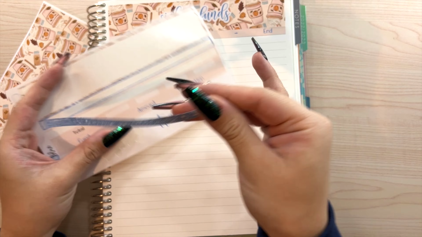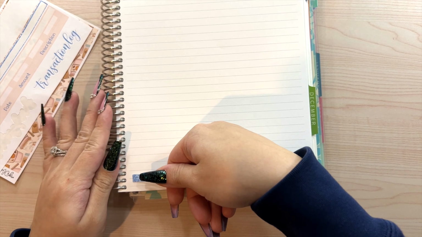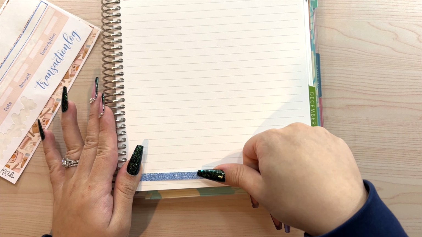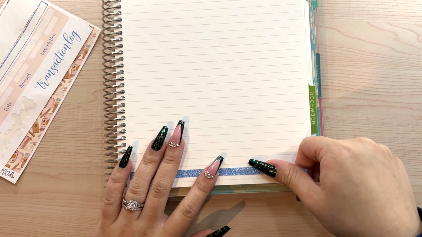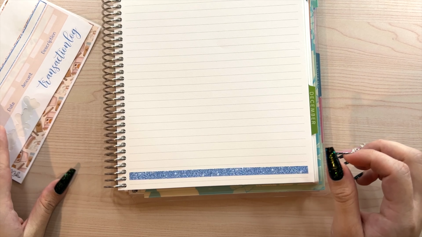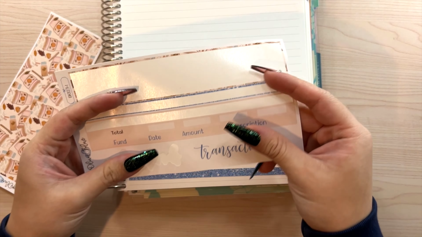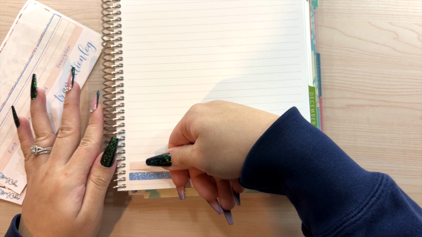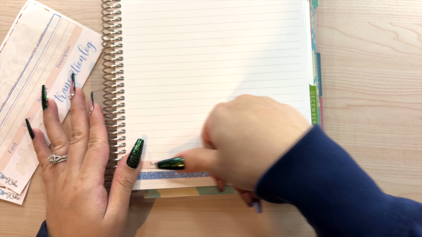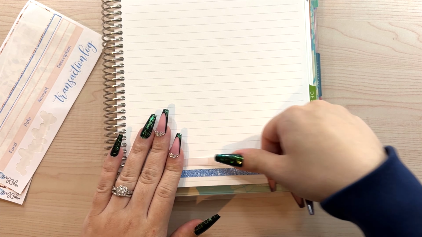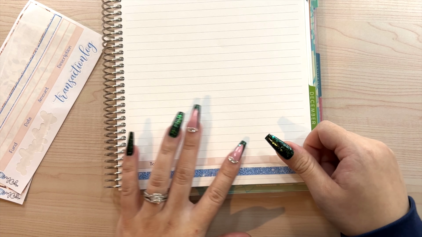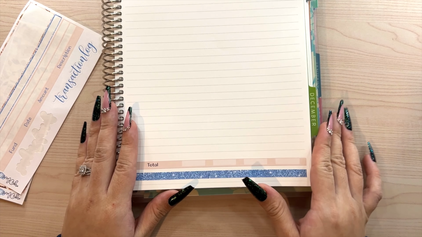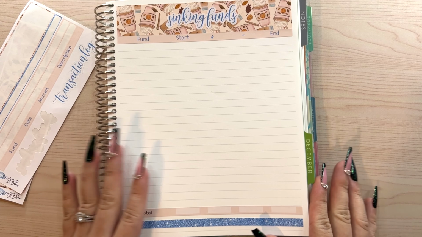I'm going to end up probably taking a thin washi from another sheet that we'll be using later, but I'm going to put this glitter washi at the bottom. I always end up setting up all of my spreads the same exact way out of habit. I don't really change them up often, but what does change is the numbers and every now and then the categories. But I'm going to go ahead and put in our lines and I'll be right back.